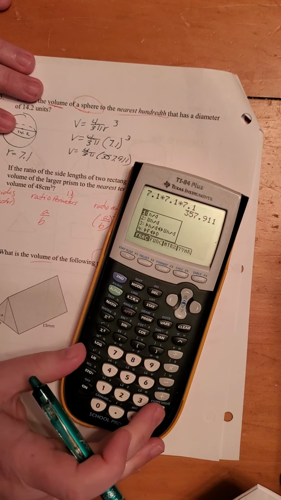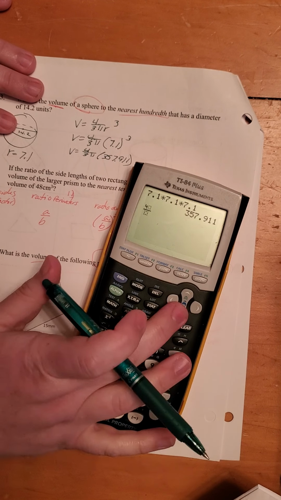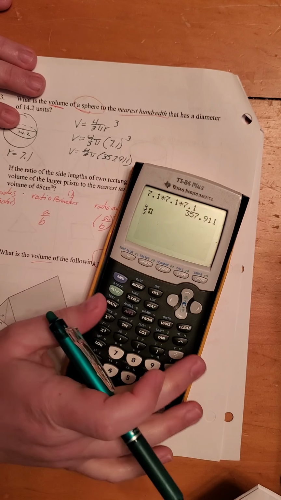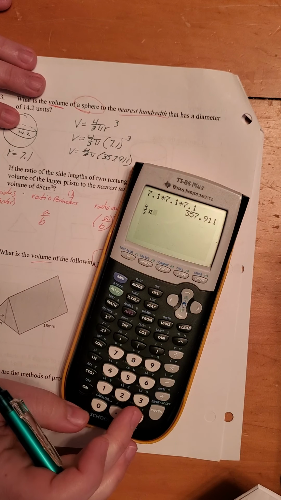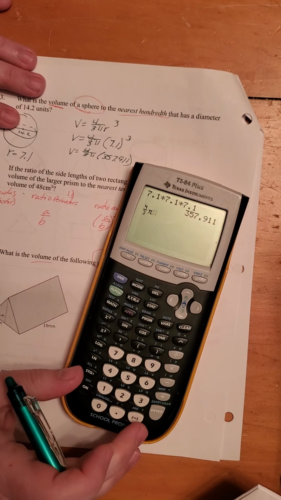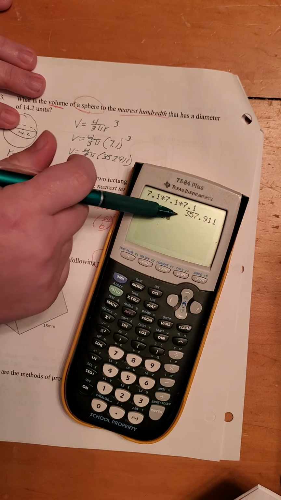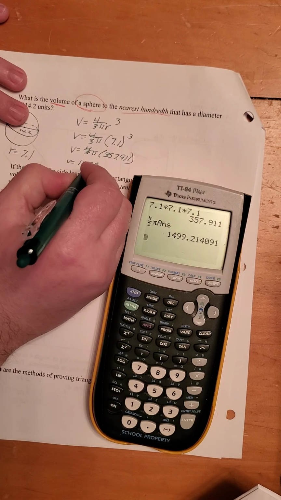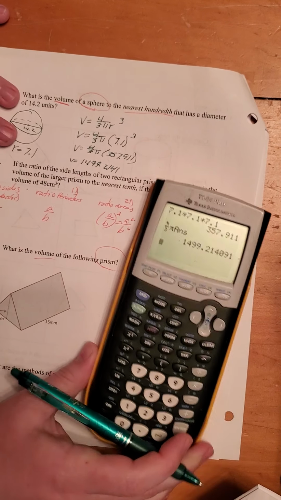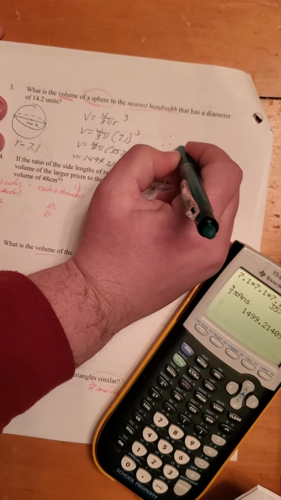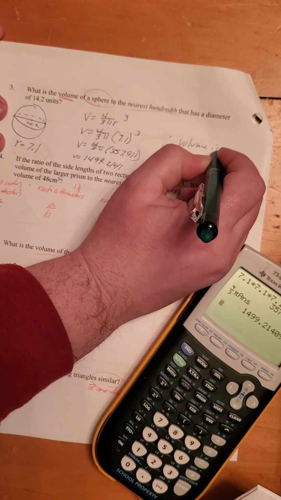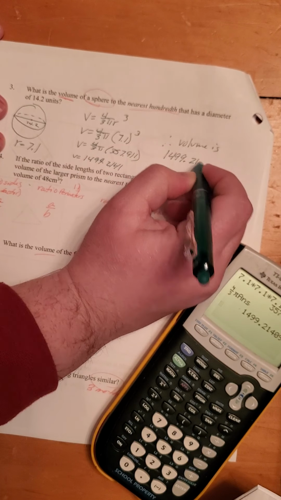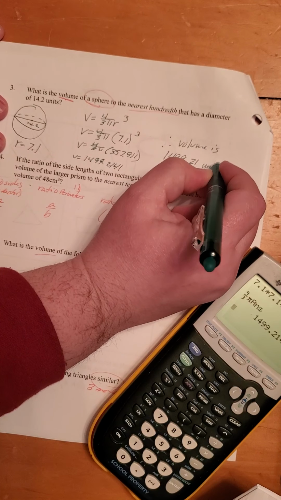If you don't have a fraction button, 4/3 would be the same as 4 divided by 3. So you can divide that out before you put in your fraction. You really can do just about everything on your calculator. So I'm just going to do second answer so that I can copy that down. And we get volume equals 1499.2141. And we want to the nearest hundredth. So therefore the volume is 1,499 and 21 hundredths, and that's units cubed.